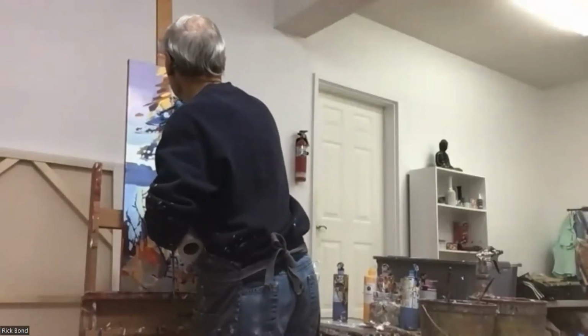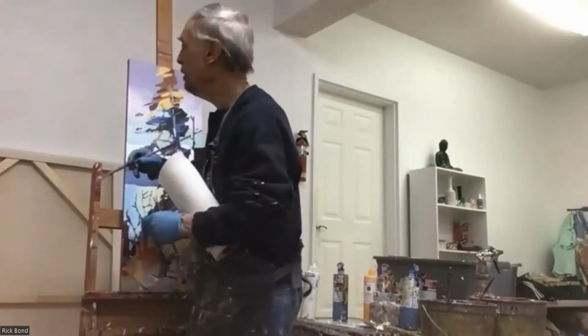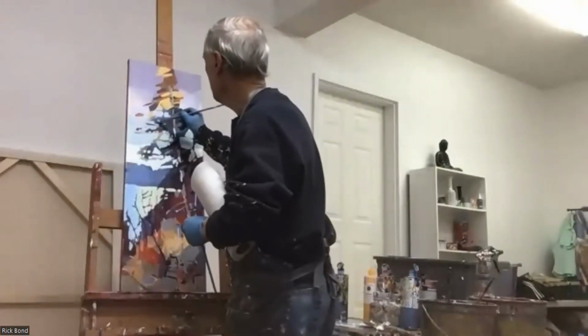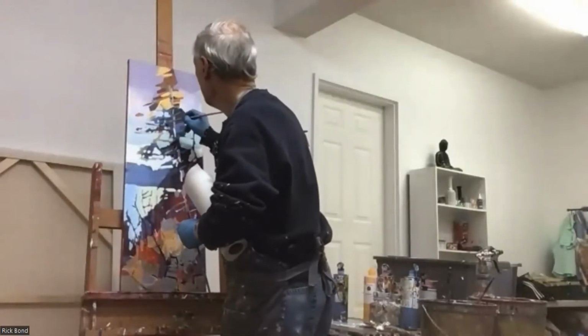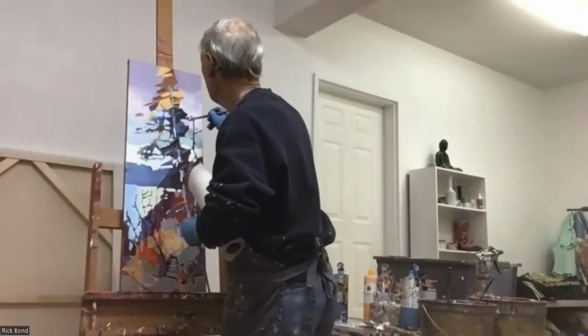You can see that the liquid is pretty well dry. It's not like oil painting. You can work over the top of this pretty darn quick.